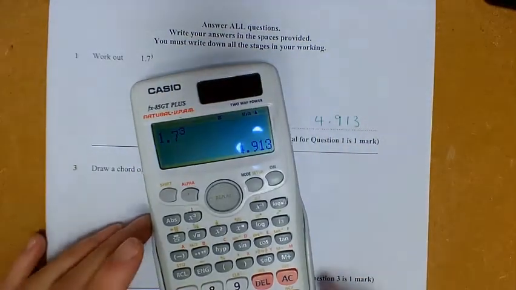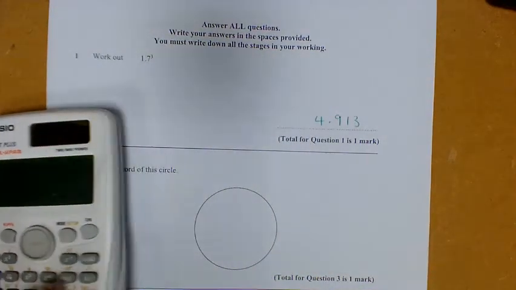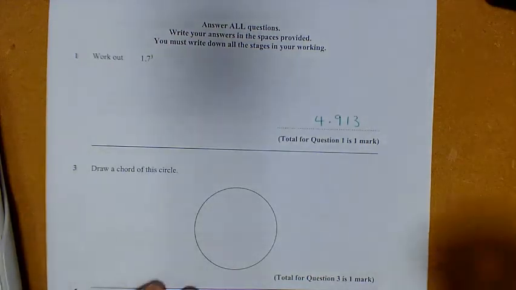If you did 1.7 times 1.7 times 1.7, you'd get the same answer. That's what that means. Okay, for the next one, draw a chord of the circle.